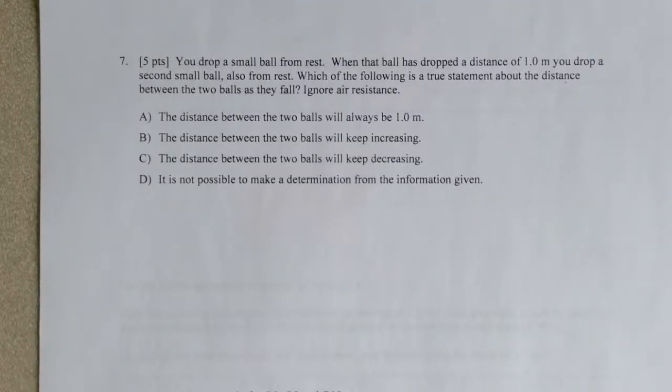Okay, for question 7, this is another conceptual question for a vertical constant acceleration freefall problem. So we're ignoring air resistance. We drop a small ball from rest, and then when that ball has dropped a distance of 1 meter, you drop a second ball, also from rest. Which of the following is a true statement about the distance between the two balls as they fall?